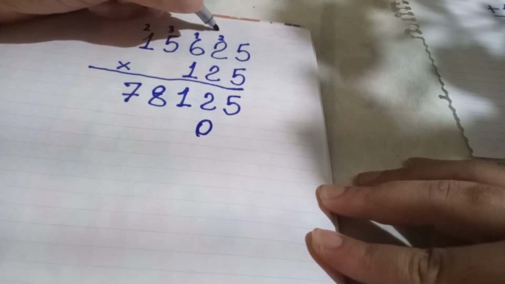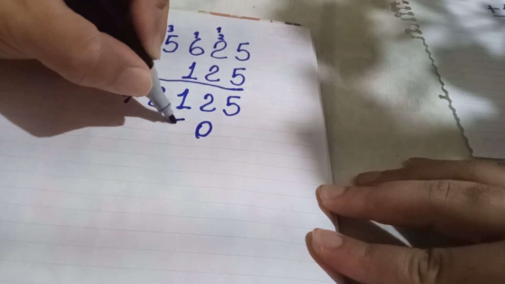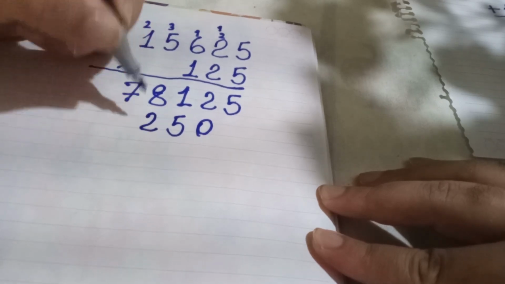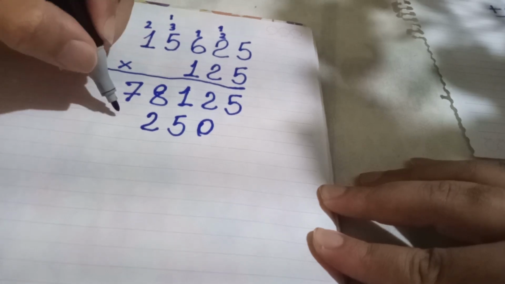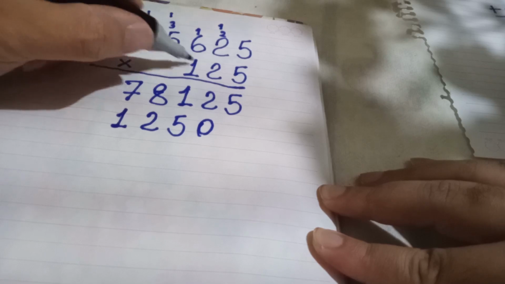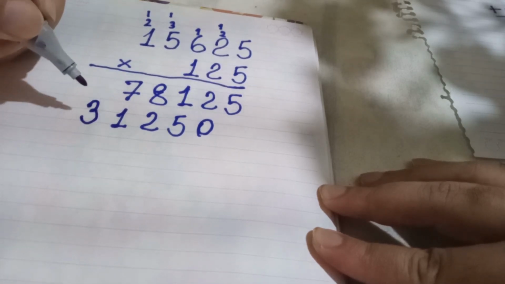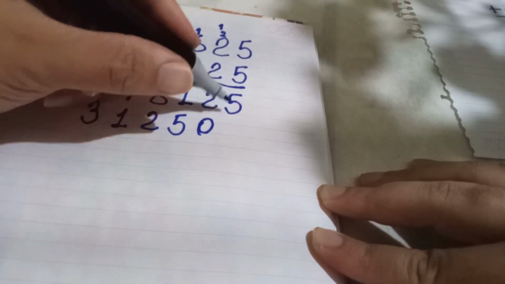Notice how I line up the numbers. 2 times 6, 12. 2 stays below and the 1 goes above the next one. 2 times 5, 10, plus 1, 11. Since it's 11, 1 stays below and the 1 goes above. 2 times 1, 2, plus 1, 3.